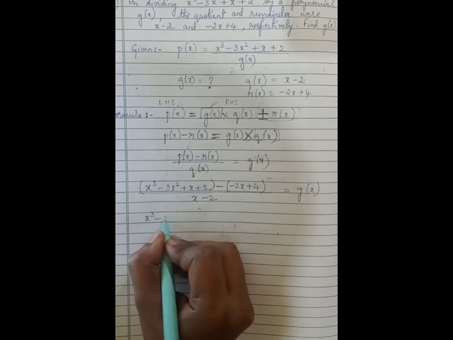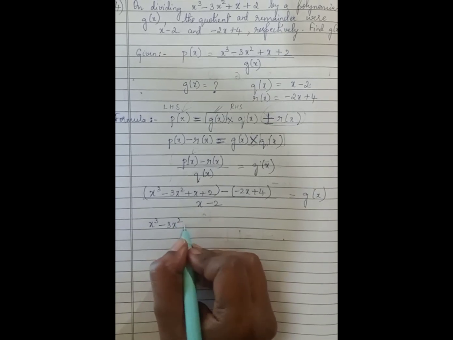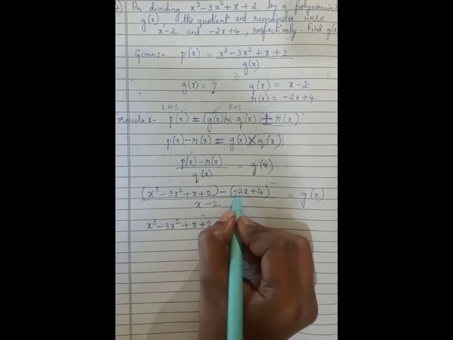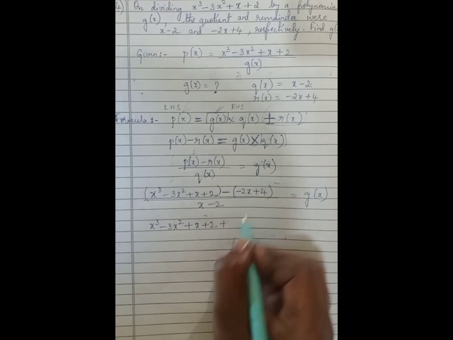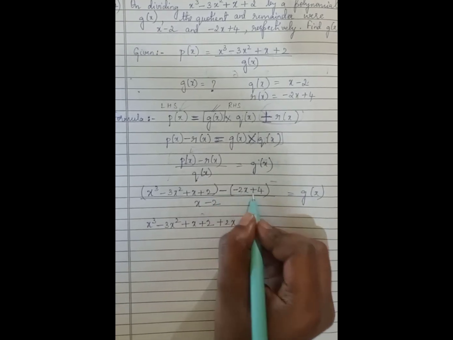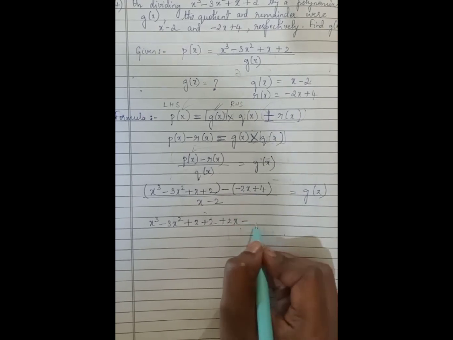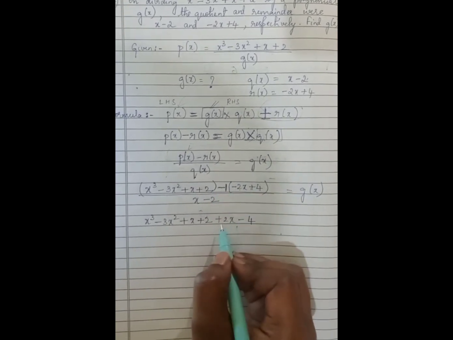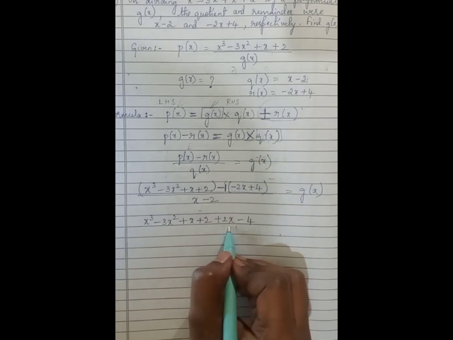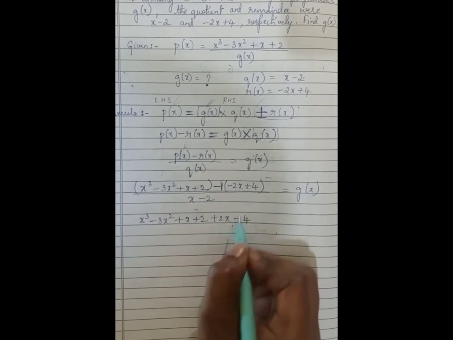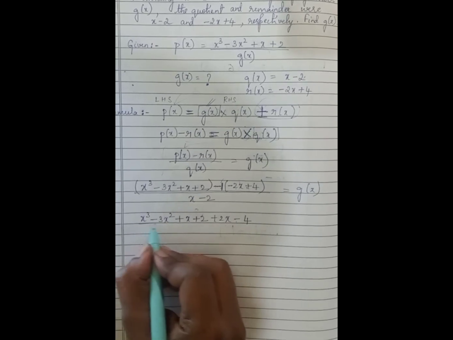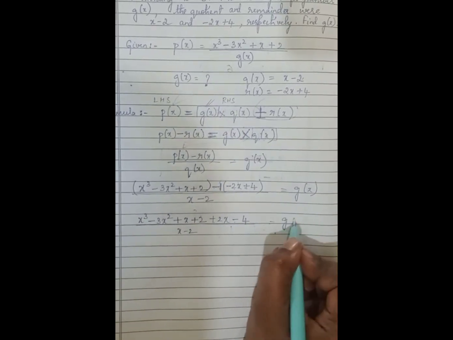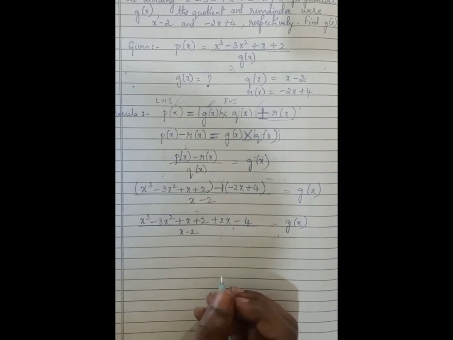X cube minus 3x square plus x plus 2, minus into minus is plus 2x, minus into plus is minus 4. Here if no number is there, it means 1 is there. So minus into minus plus 1 into 2x is 2x, minus into plus, minus 1 4s are 4. Whole divided by x minus 2 equals g of x.